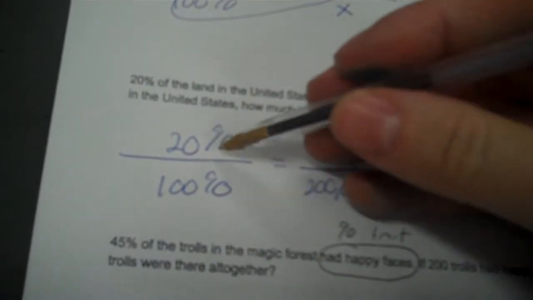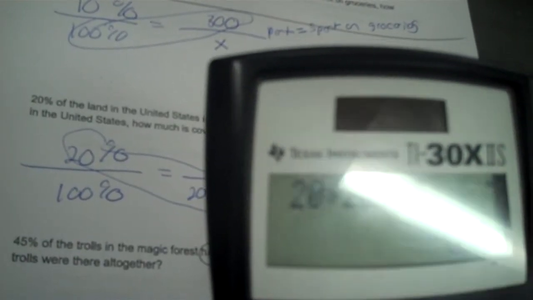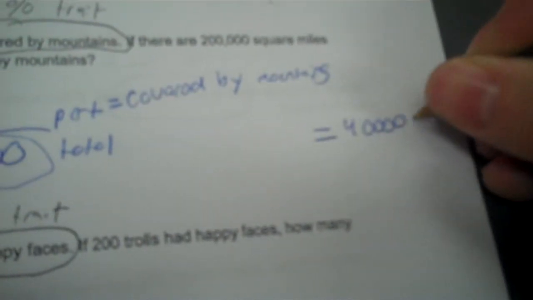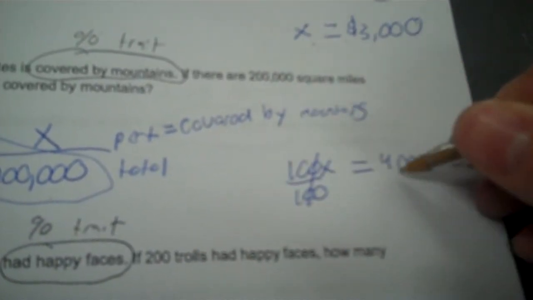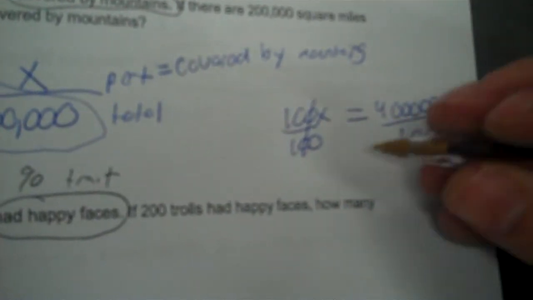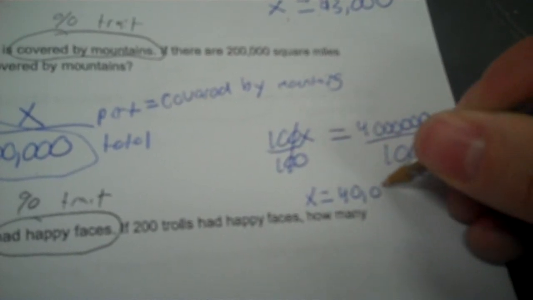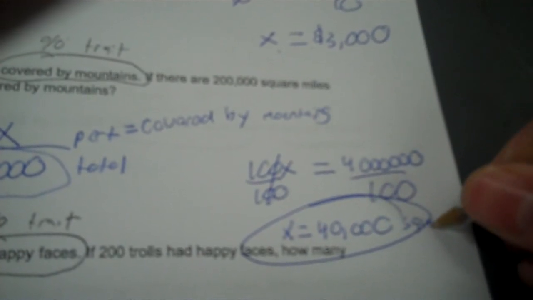Okay. So I cross multiply. Have fun writing this out. So 20 times 200,000. That's 4 million. 4 and then 6 zeros. And then that's going to be 100x. And then divide by 100. And that is going to be 40,000 when you divide that. And that's square miles, so it'd be square miles.